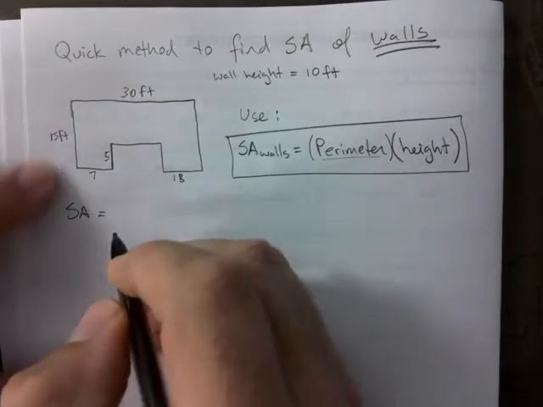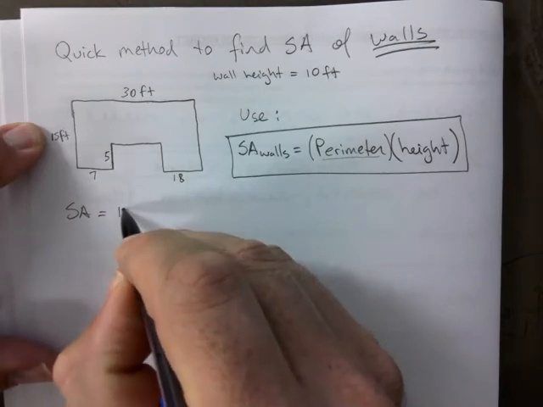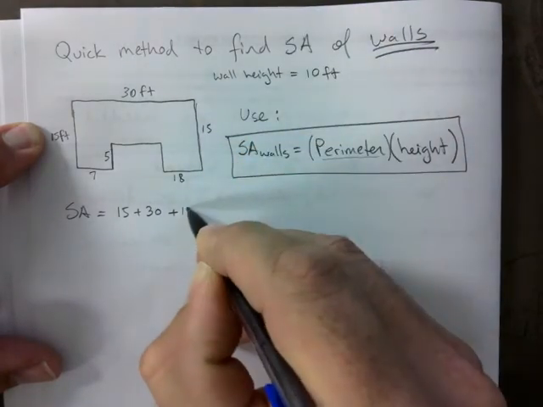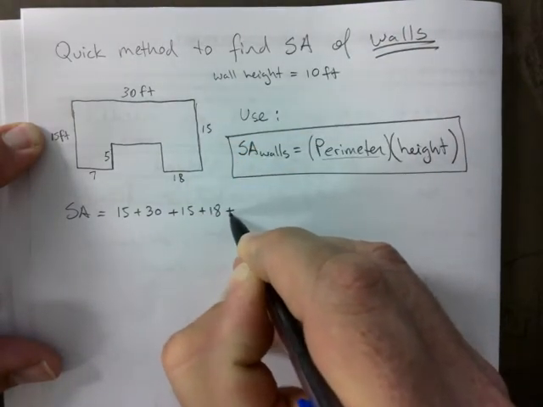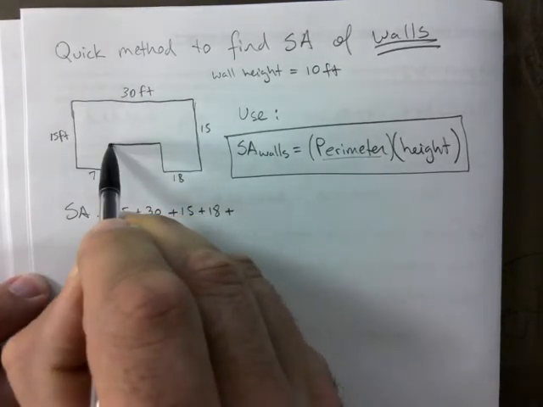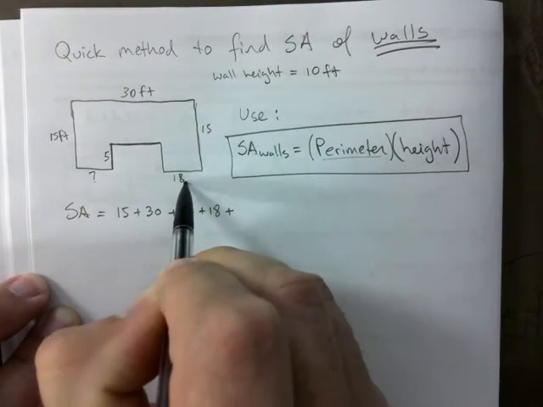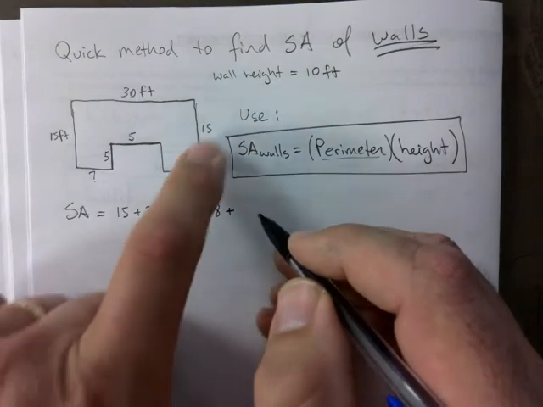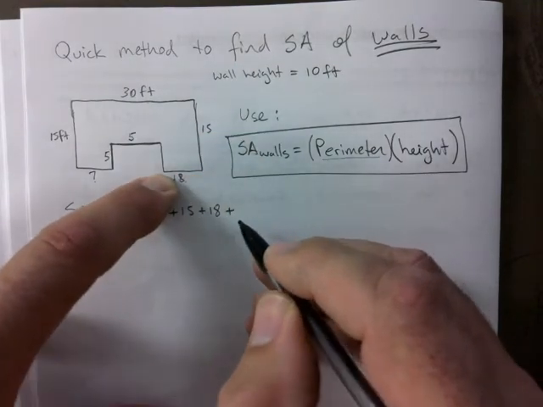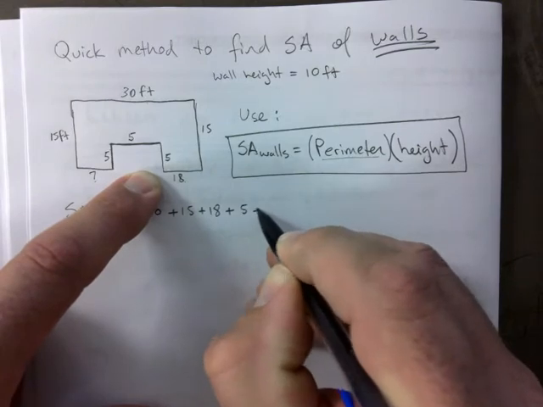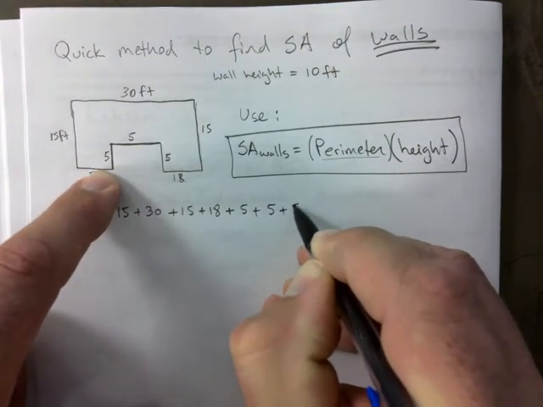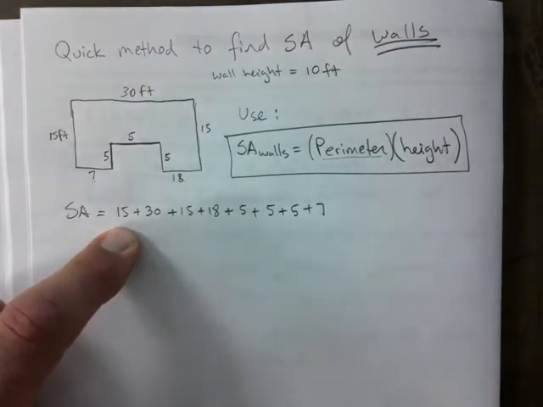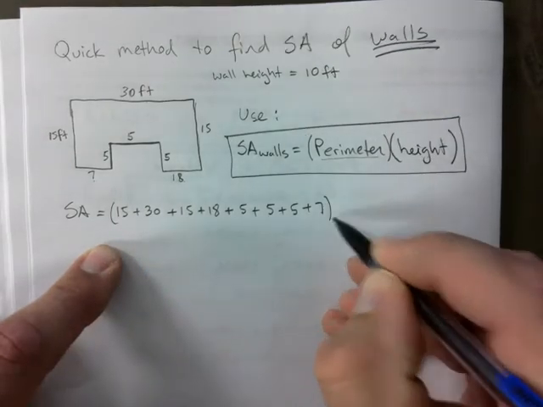So the surface area in this case would be, I'm going to go 15 plus 30 plus, this is another 15 here, coming back, plus 18 plus, what's this chunk here? 7 and 18 is 25, so this is technically 5, not drawn to scale. But I go 15, 18, this is 5 here as well, plus the 5 going across, plus the 5 coming down, plus the 7, and that's your perimeter times the height of the walls.